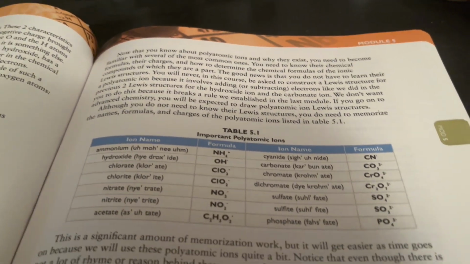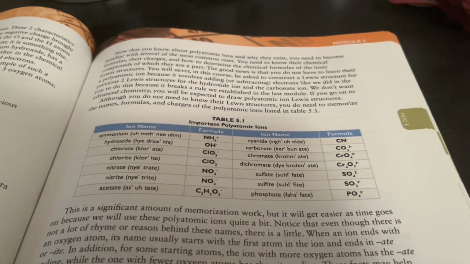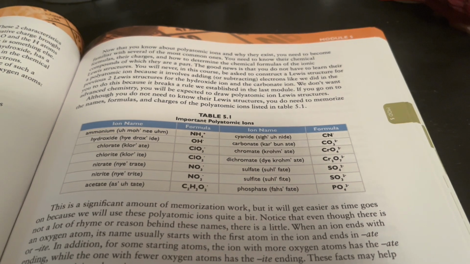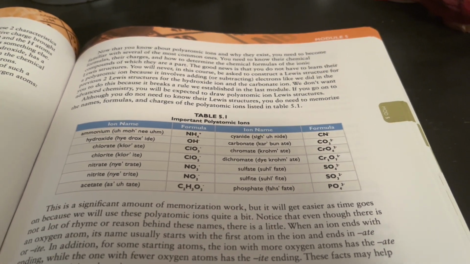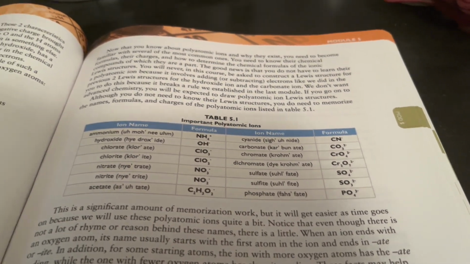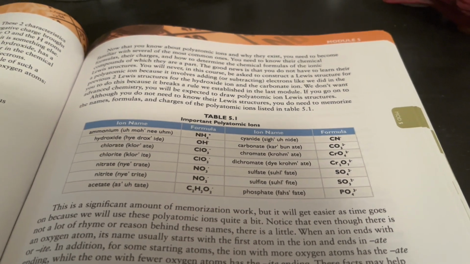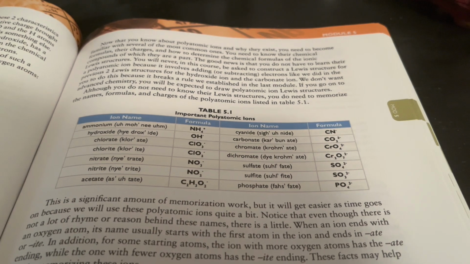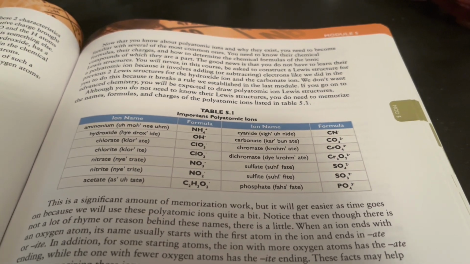You don't need to know the Lewis structures of these. I just did that for the previous few examples because I wanted you to see why they form the way they do. But you are going to need to know the names, the formulas, and the overall charge.